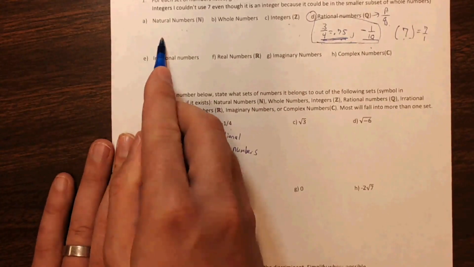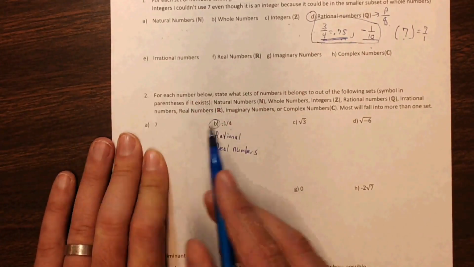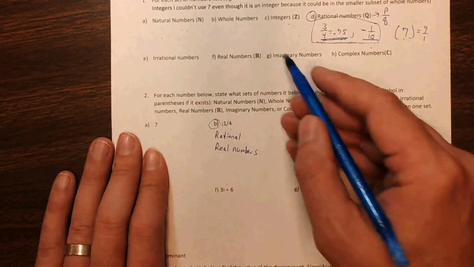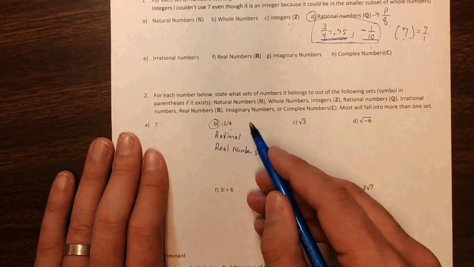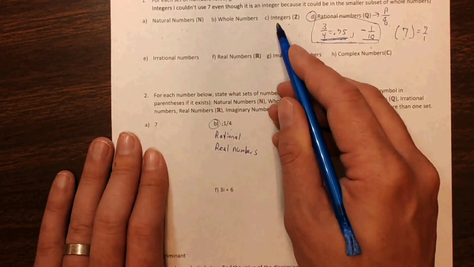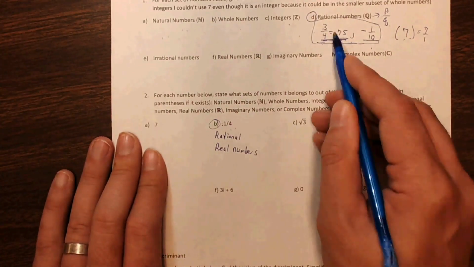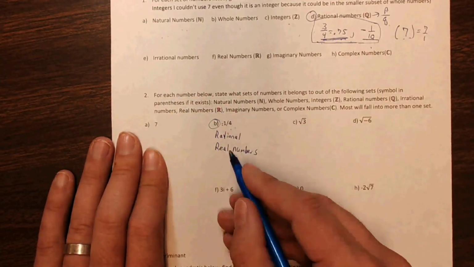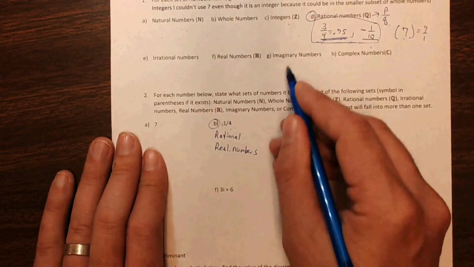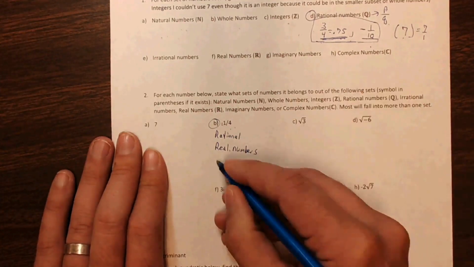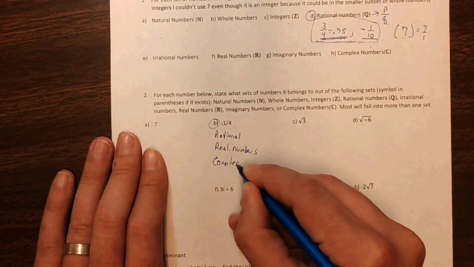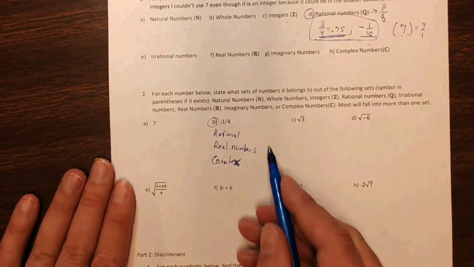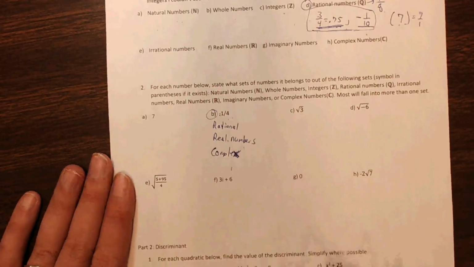It's not a natural number because it's not 1, 2, 3, 4, 5, 6, 7, 8, 9, the counting numbers. It's not a whole number because it's not 0, 1, 2, 3, 4, 5, 6, 7. It's not an integer because it's not a positive or negative whole number. It is a rational number. It's not an irrational number. It is a real number because all rational numbers are real numbers. It's not imaginary. There's no imaginary component. And all numbers are complex numbers. So this -1/4 fell into 3 different sets. It's a rational number, a real number, and a complex number.